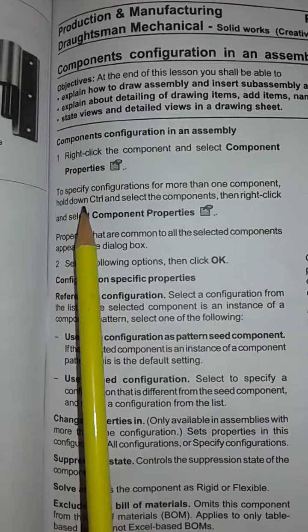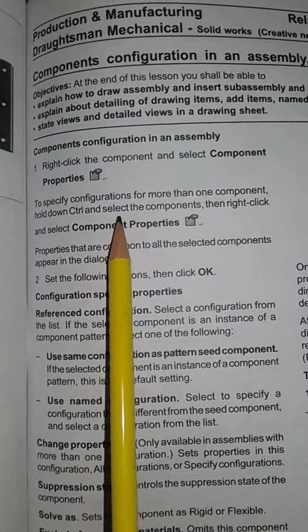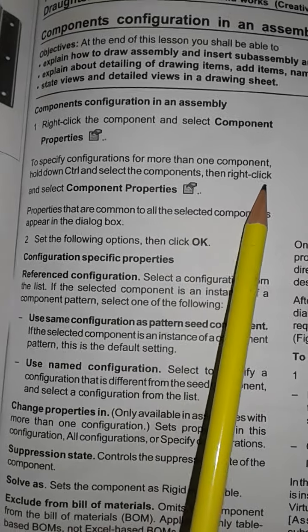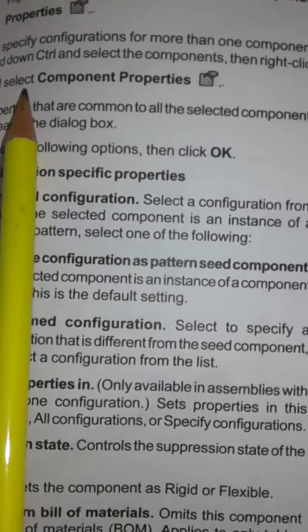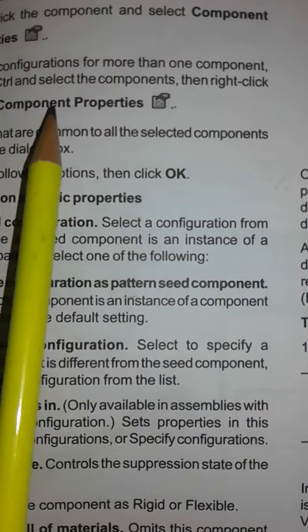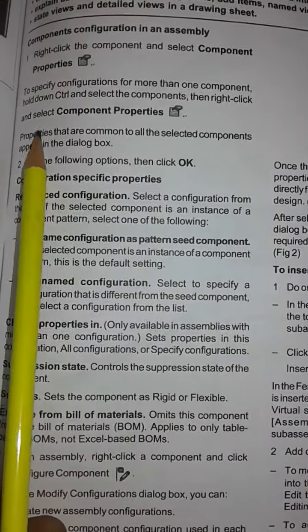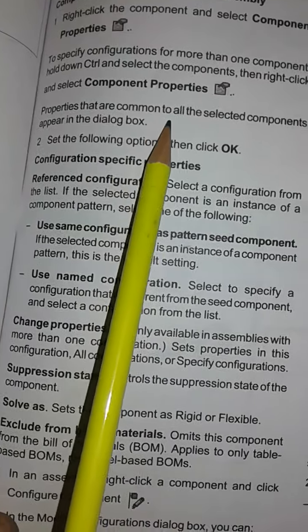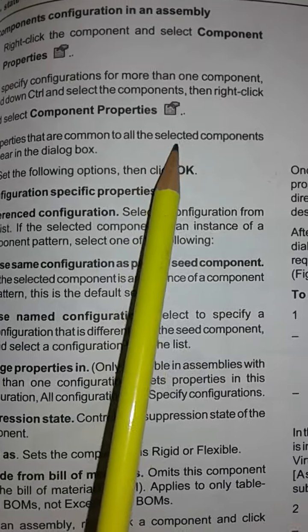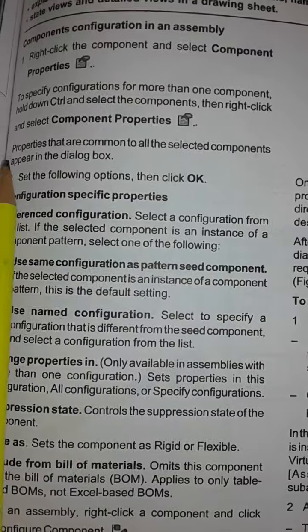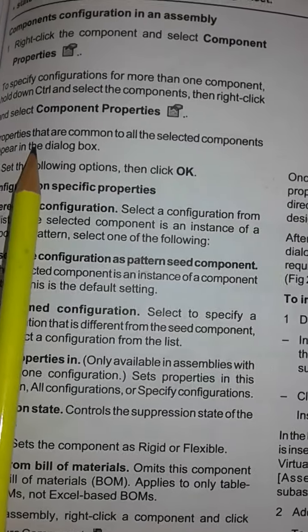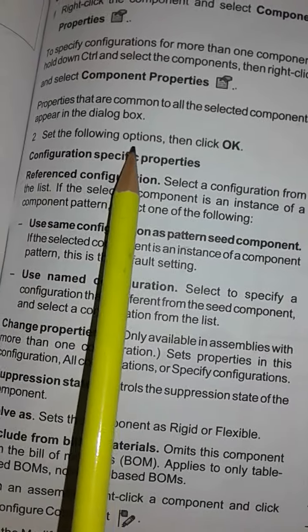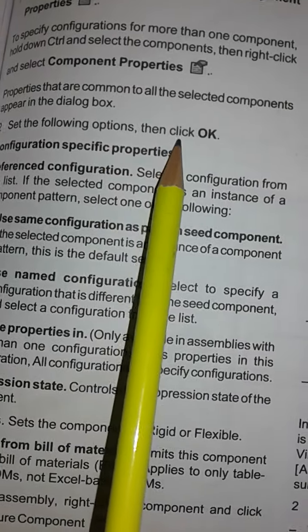Hold down control and select the components, then right click and select component properties. Properties that are common to all selected components appear in the dialog box. Set the following options, then click OK.